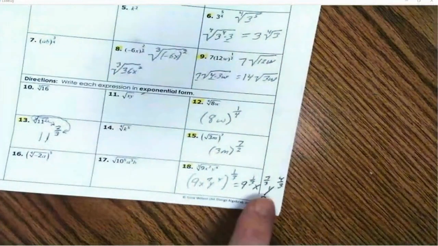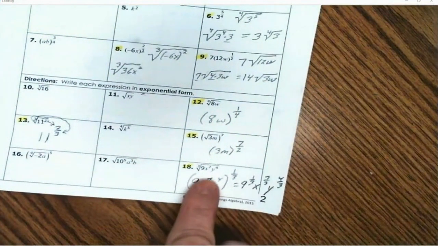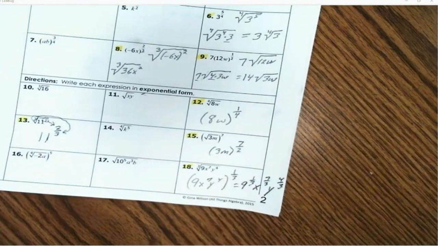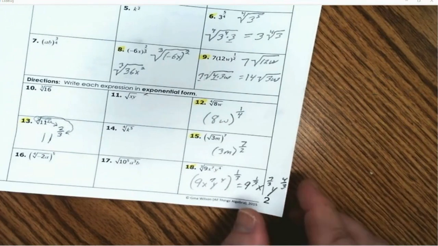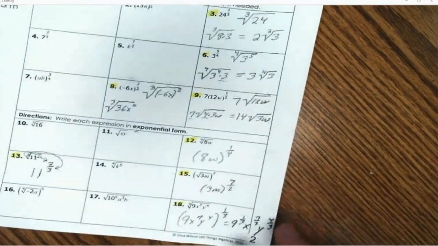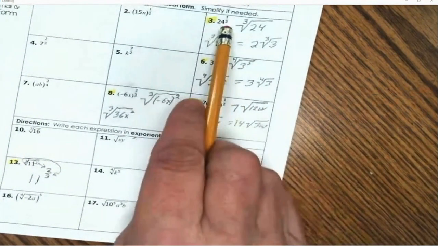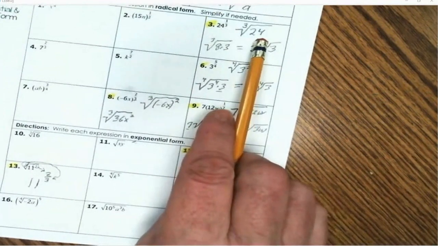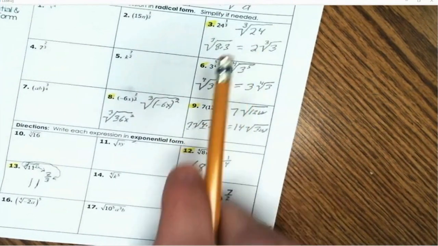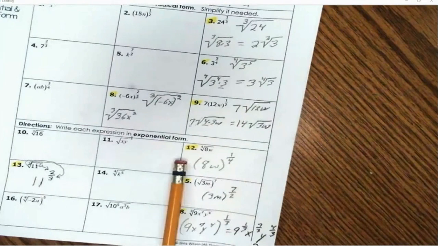That's the same thing. This is being raised to the 7th, but also to the 1/3. So x to the 7/3, y to the 4/3. All right, so those are examples of how to go from an exponent to a radical, simplifying a radical, or a radical to an exponent.